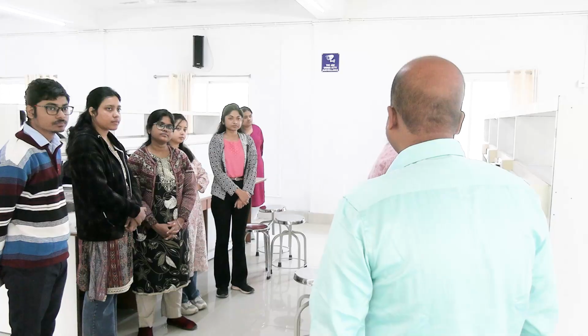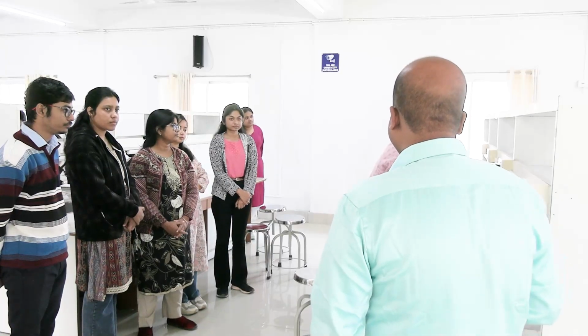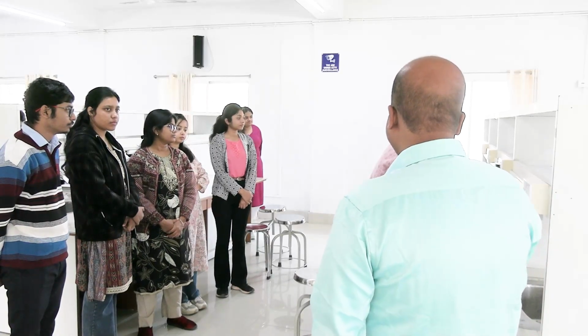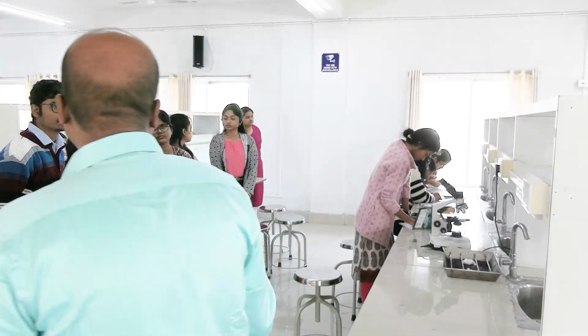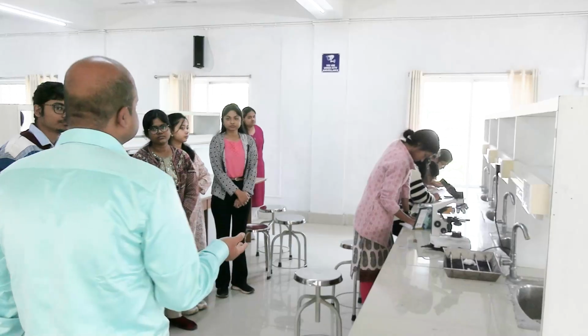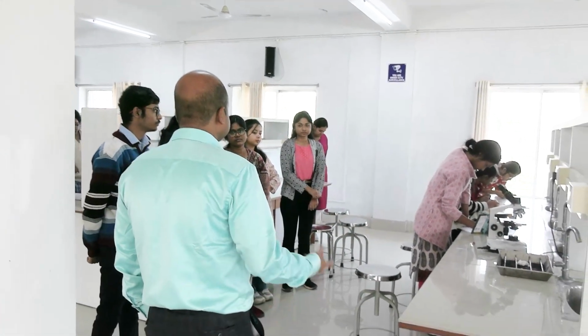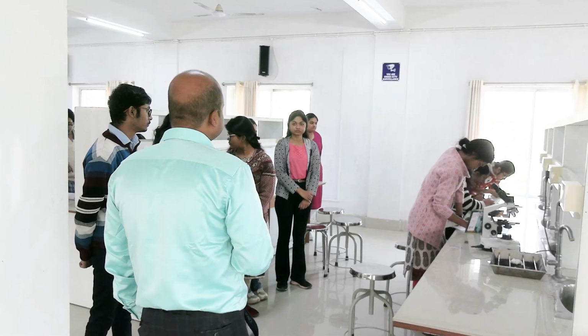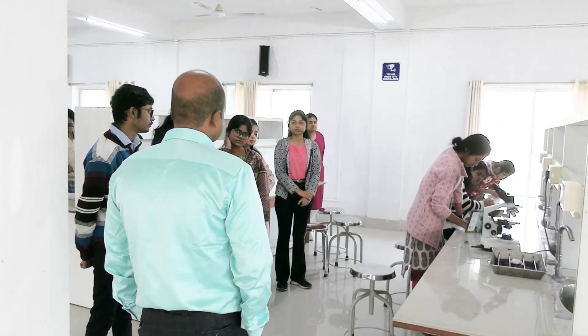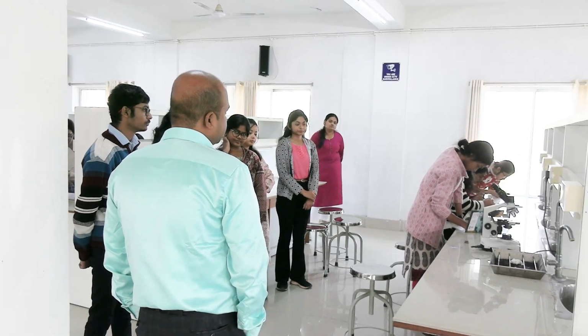These 6, whatever mentioned now, do it in order. Study of the compound microscope, then preparation and staining of peripheral blood smear, then identification of blood cells, then differential leukocyte count, estimation of hemoglobin and blood grouping.